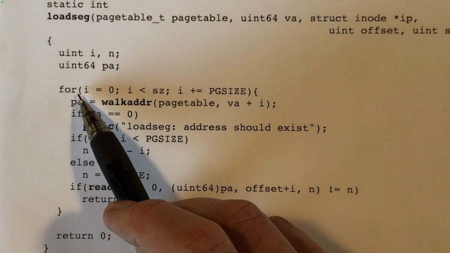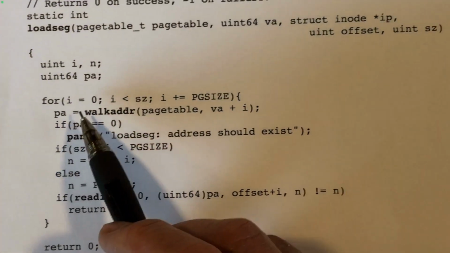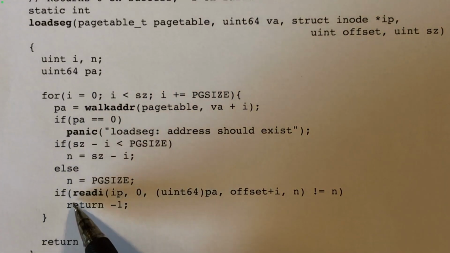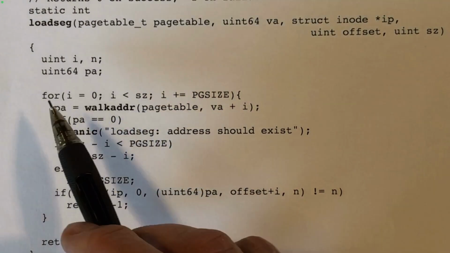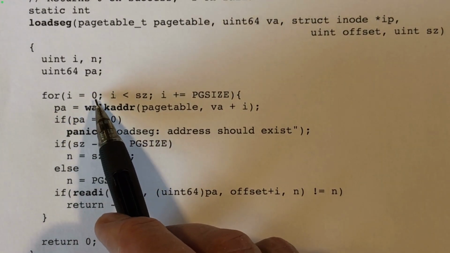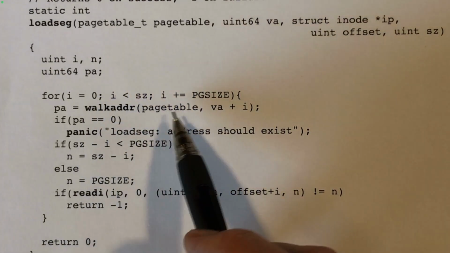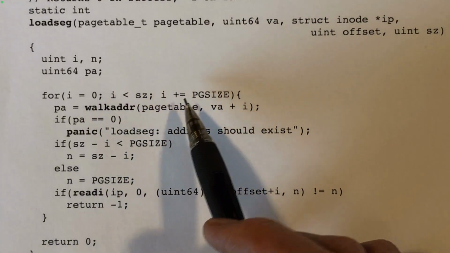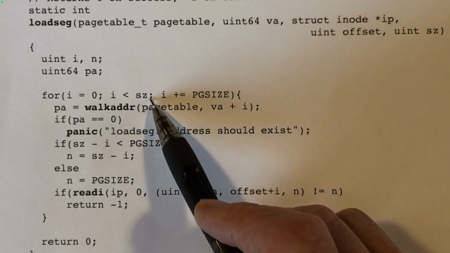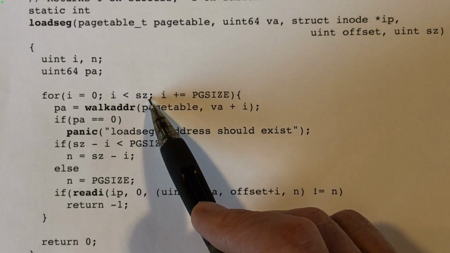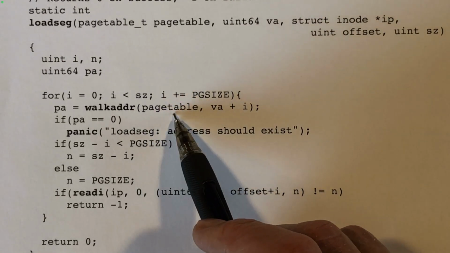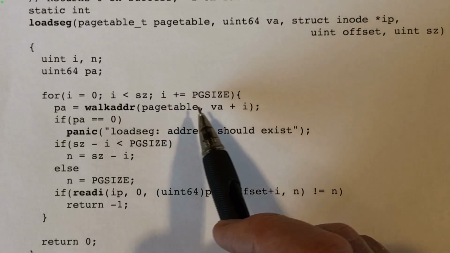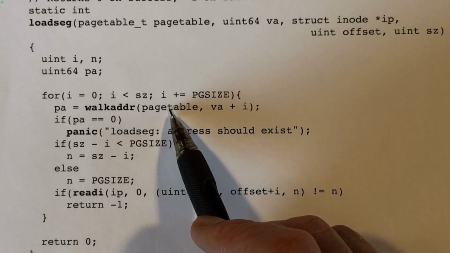So this function contains a loop, and each iteration of this loop will move one page of data from the file into the virtual address space. I will be the number of bytes we've moved so far, so we're just going to loop in units of page size here until we've moved as many as size bytes. The first thing we do is we take a look at the virtual address space and we determine where we are going to move the next chunk of data.